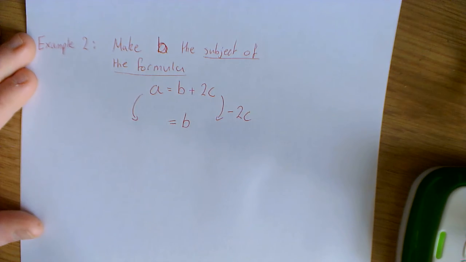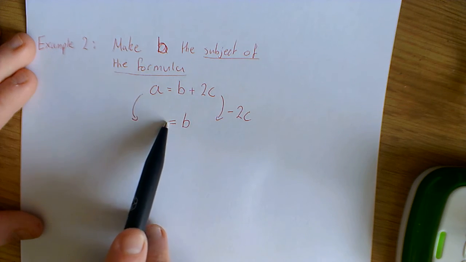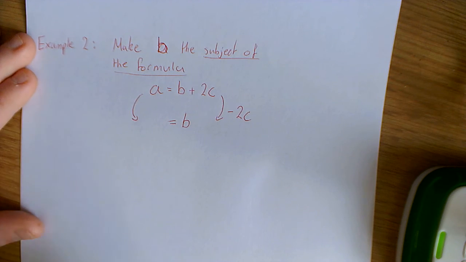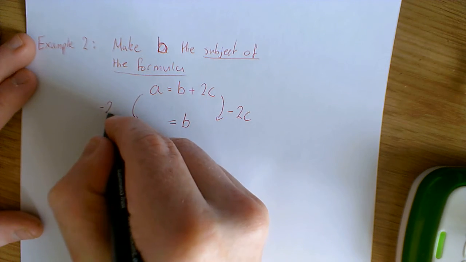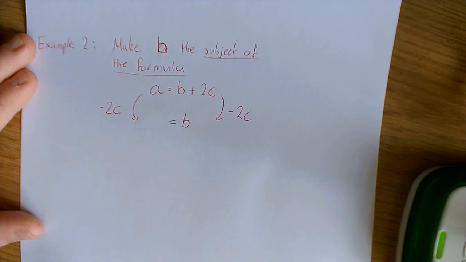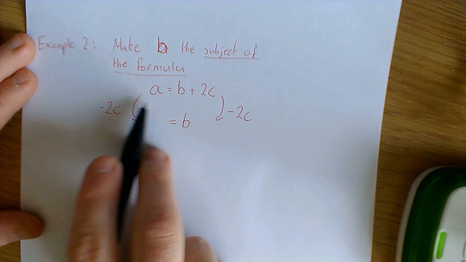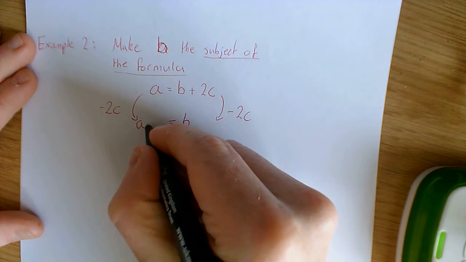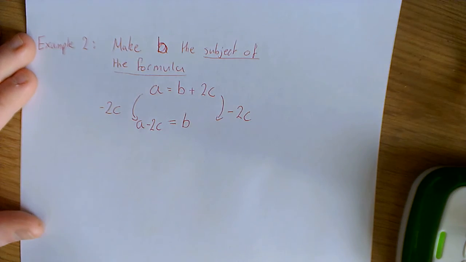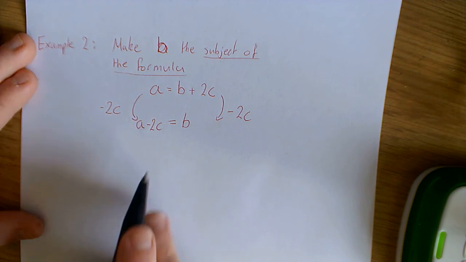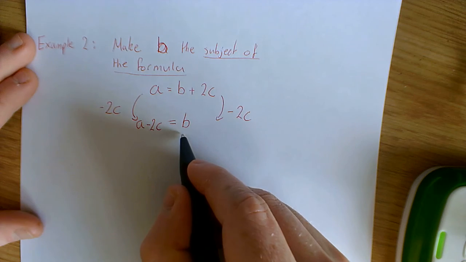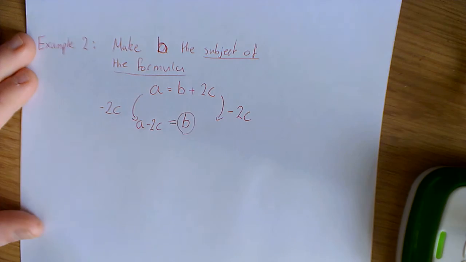On this side, we need to do the same, because again, we've got an equals. We need to do the same thing to both sides so it stays balanced. So we're going to subtract 2c from that side. So if we take away 2c, we're left with, we had a, and we've now subtracted 2c, so we've got a minus 2c, and that equals b. So now we can see we've got b on its own on one side of the formula.